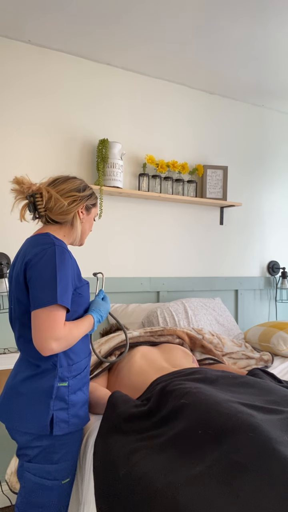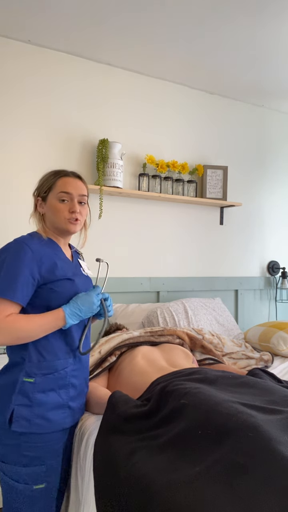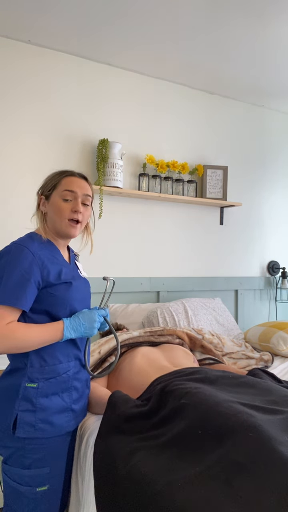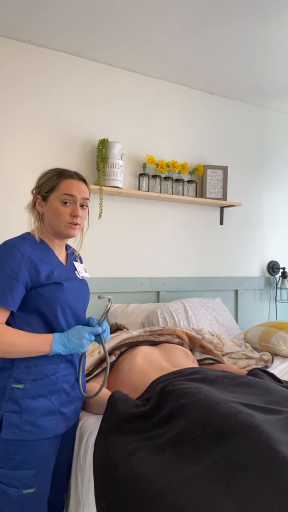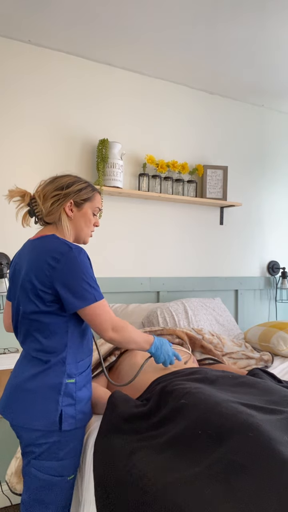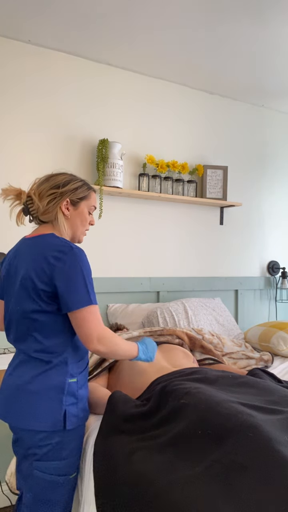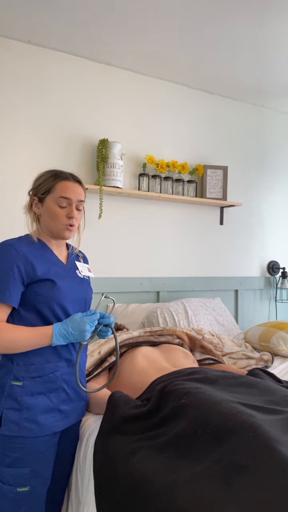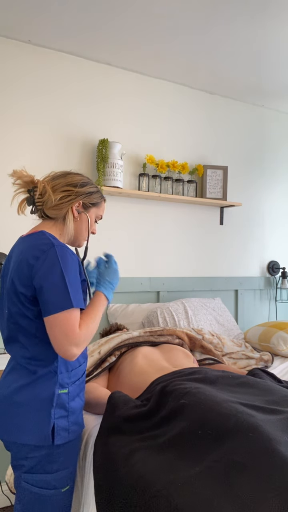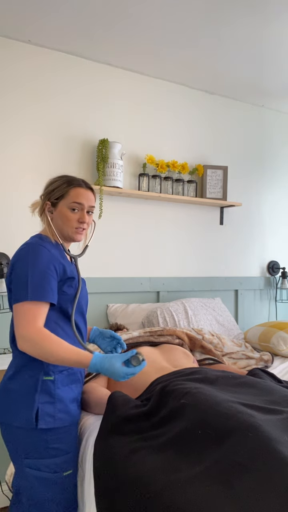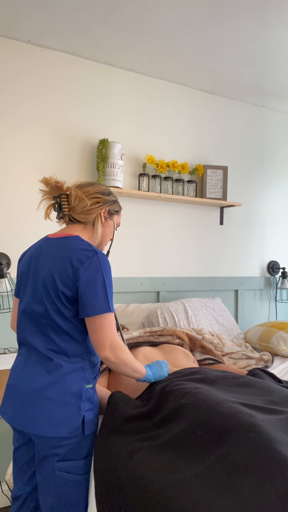Are you having any pain in your stomach today? No. So the patient responds he's not having any pain in his stomach, so I will start in the right lower quadrant. If he was having pain, I would start in the quadrant where I would be able to end in the quadrant where his pain is present. So I'm just going to be listening for bowel sounds first.